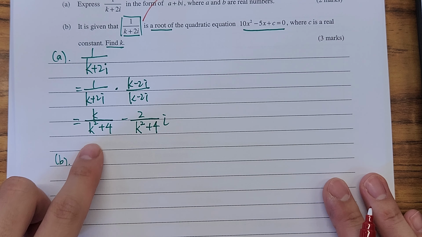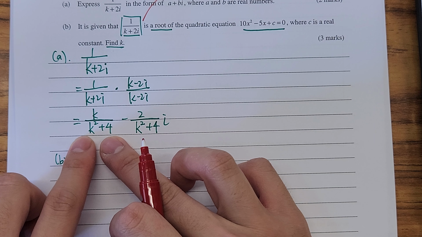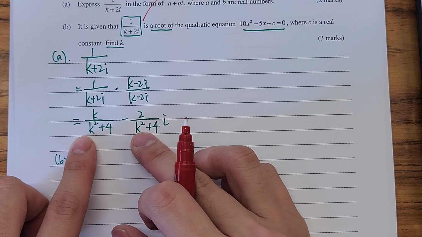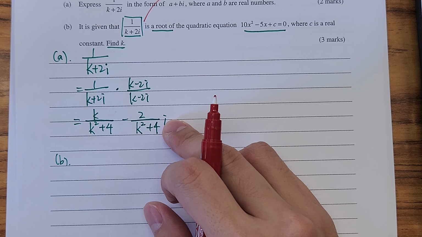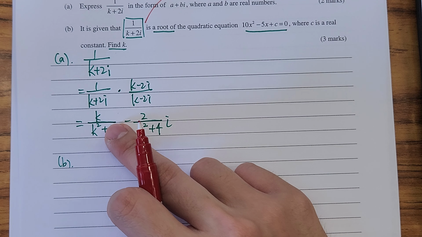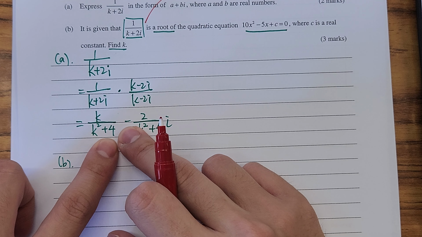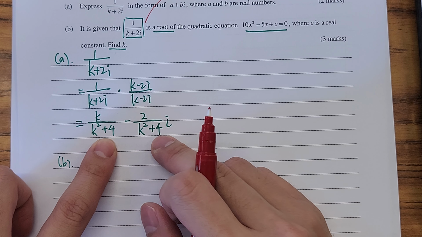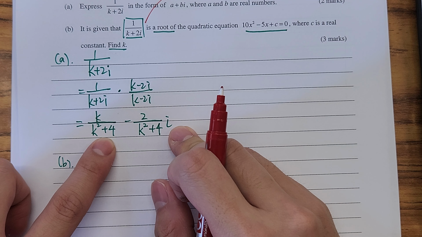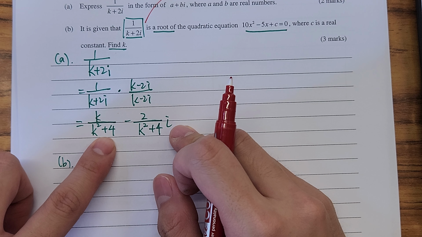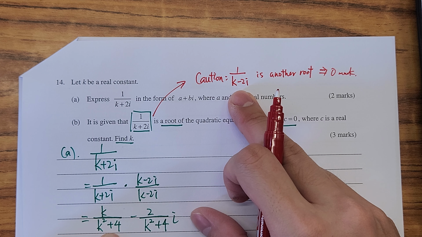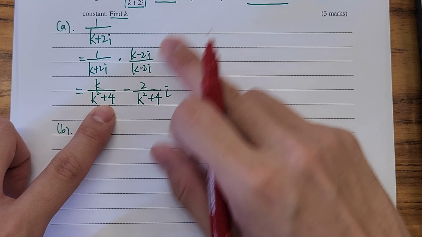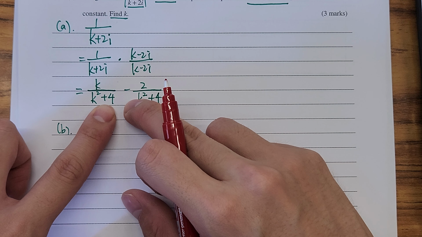You should change the k over k squared plus 4 minus 2 over k squared plus 4 i into its conjugate. You need to tell me that k over k squared plus 4 plus 2 over k squared plus 4 i is another root, then you score 1 mark. You cannot write 1 over k minus 2i is another root. No. But change this one into plus.